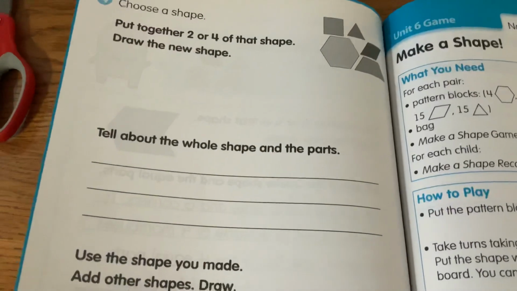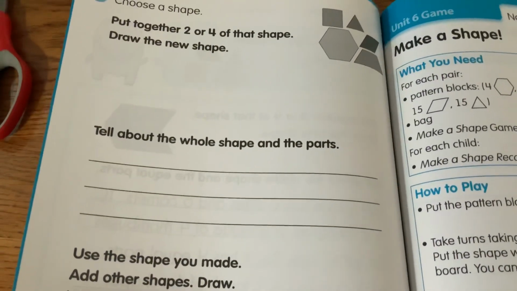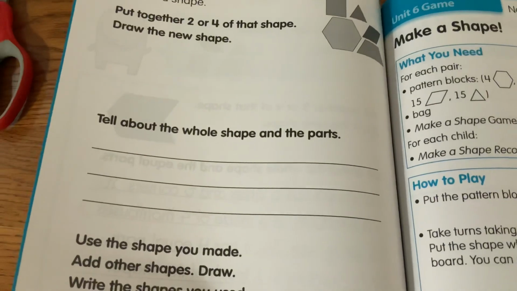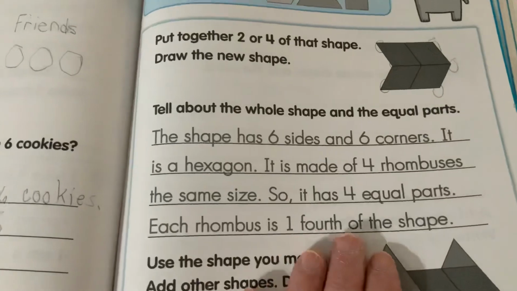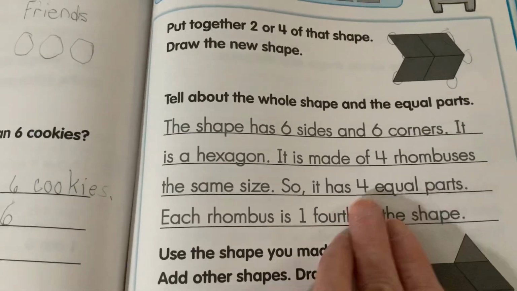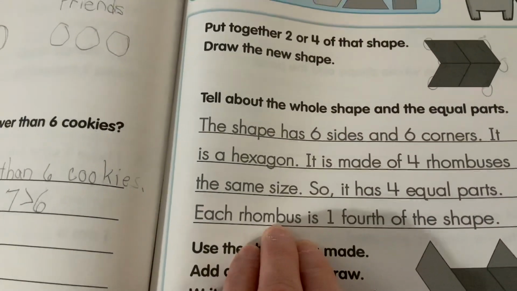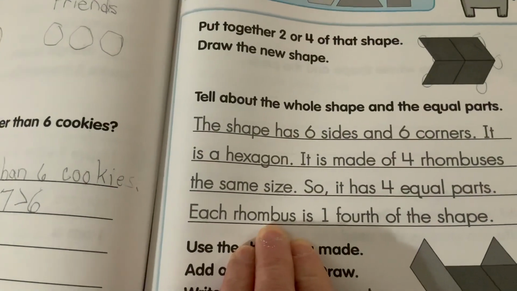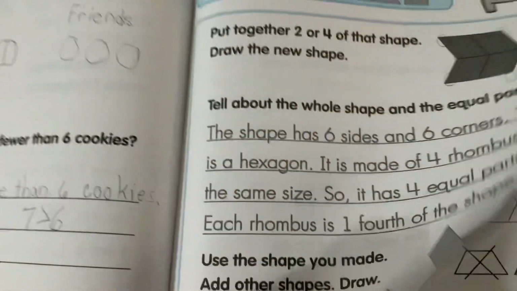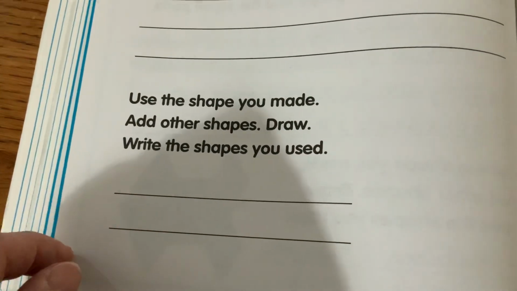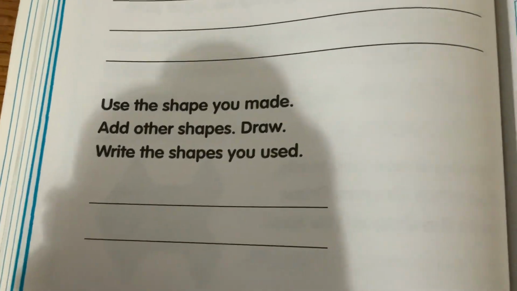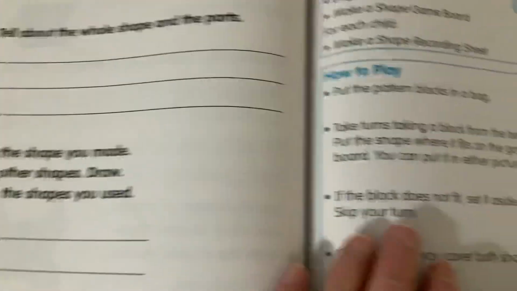Then you could write it is made up of 3 triangles of the same size, 4 triangles the same size, 4 hexagons the same size. Just write what you made. And then, so it has, however many equal parts you put in it, 3 pieces, 2 pieces, 4 pieces, and then put each, whatever you chose, a triangle, a hexagon, is 1/4 of the shape. Can you do that? Okay, use the shapes you made, add other shapes, draw and write the shapes you used. Okay, this is if you have time.